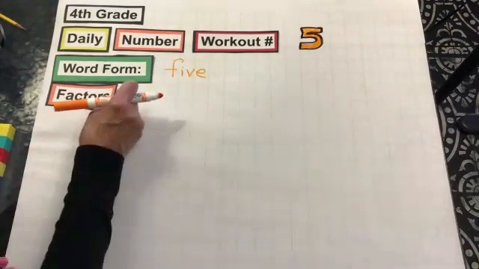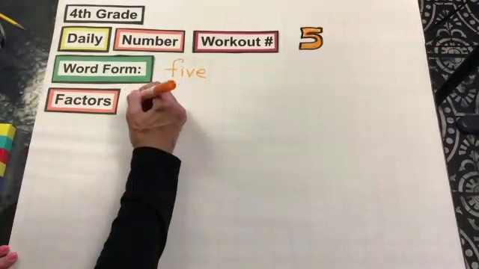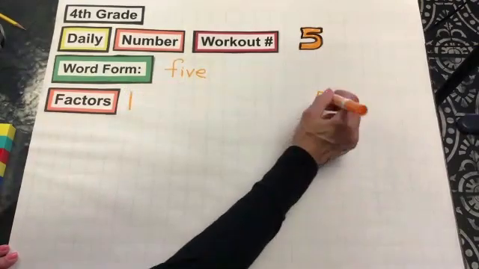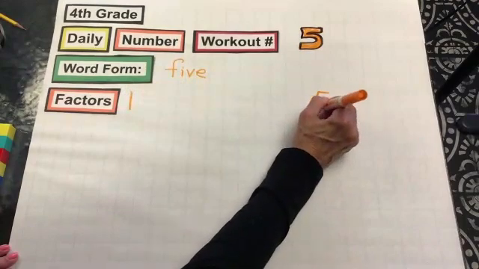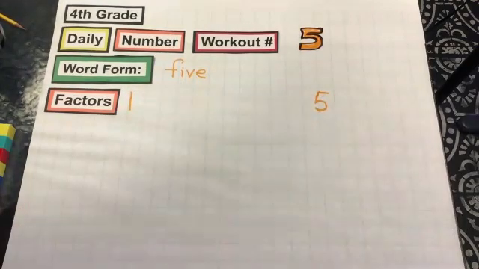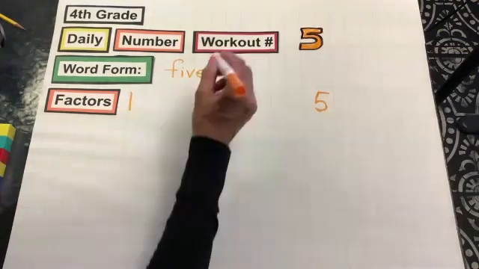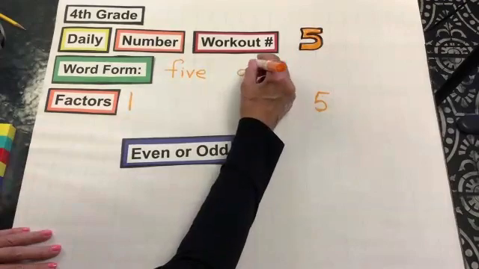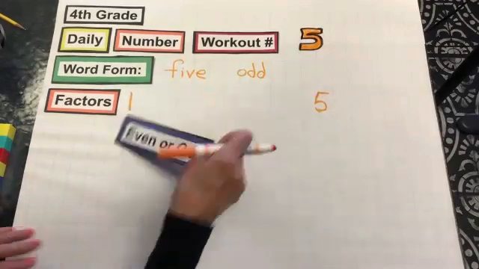All right, let's find the factors of 5. It is 1 times 5 equals 5. Does 2 go into 5? Well, it doesn't because 5 is an odd number. So let's go ahead and write up here at the top: it's not even, it's odd. So 2 doesn't go into 5.